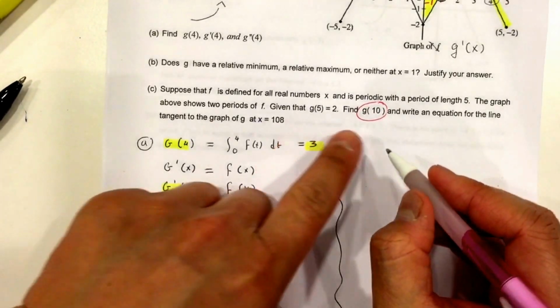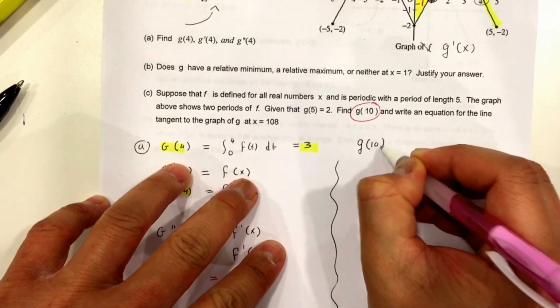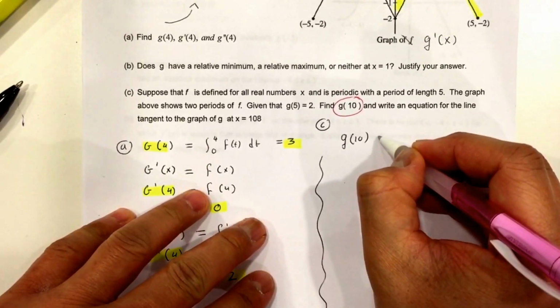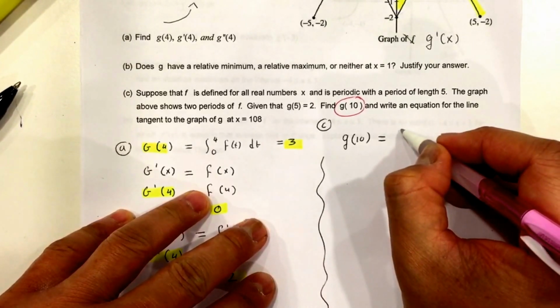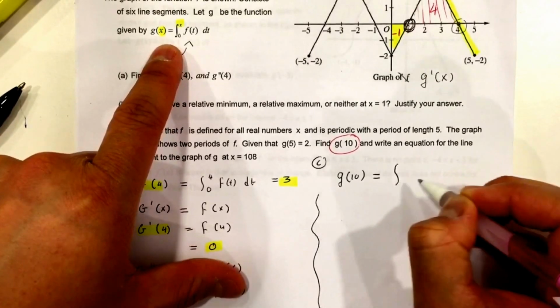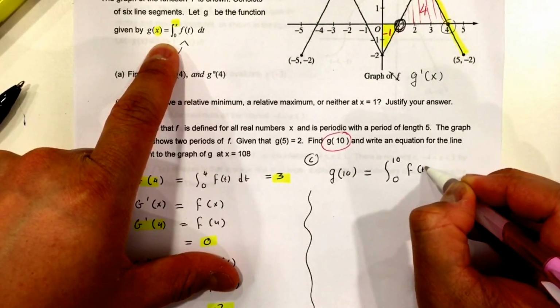Okay, so to find g of 10, this is part C, right? Part C. To find g of 10, we set up the integration of the function from 0 to 10 of f of t dt.